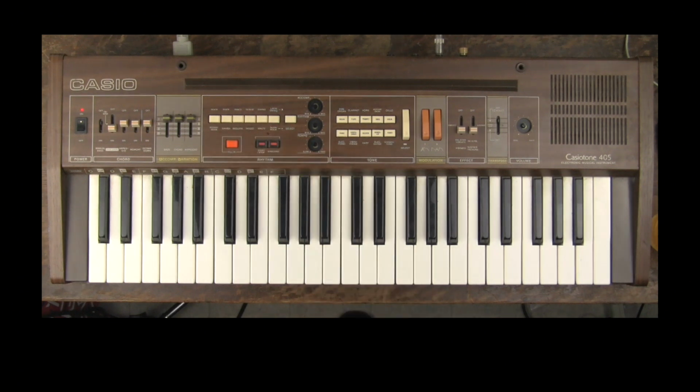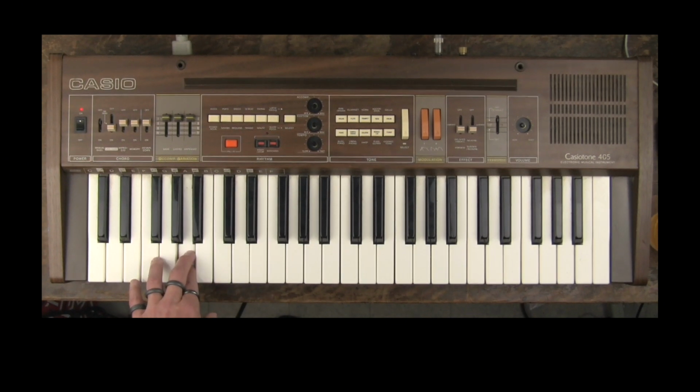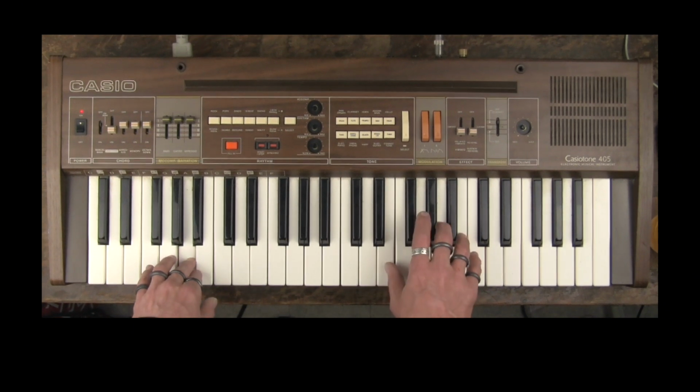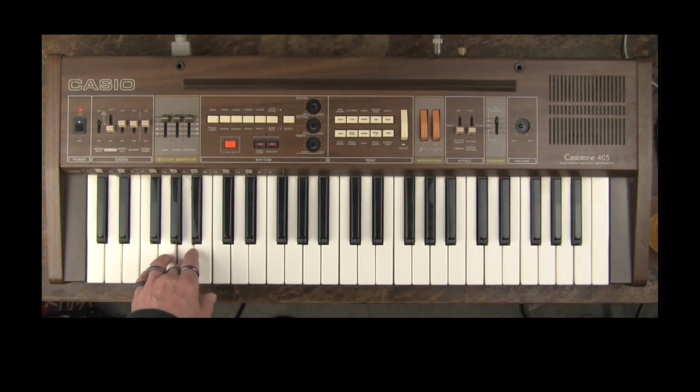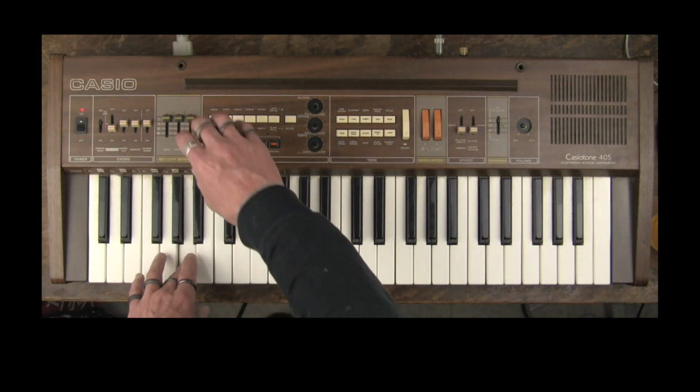Let's hear what they have going on with the bass in the pop section. Here's our first variation. Pretty straightforward. Kind of not very poppy though.